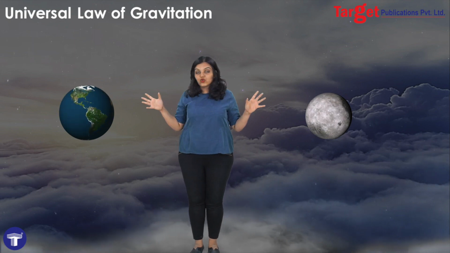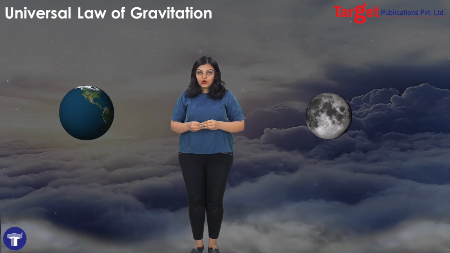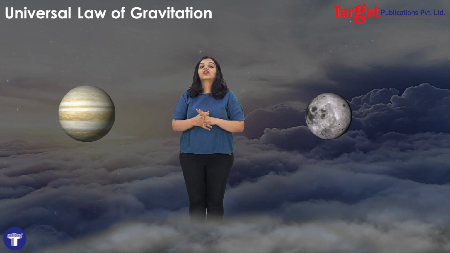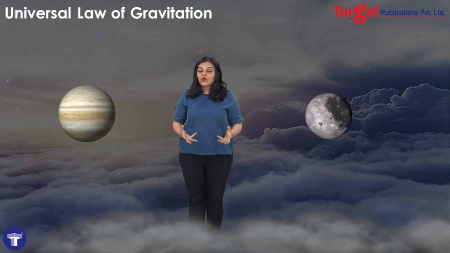Now, the first thing that the law says is that the force between these two objects, essentially the force between any two objects that have mass, is directly proportional to the product of their masses, which means that if I replace one of these objects with a heavier object, then the force between them should increase because the product of their masses has increased. And therefore, I say that every particle of matter in the universe attracts every other particle of matter in the universe with a force which is directly proportional to the product of their masses. Direct proportionality means that if the product increases, the force increases.